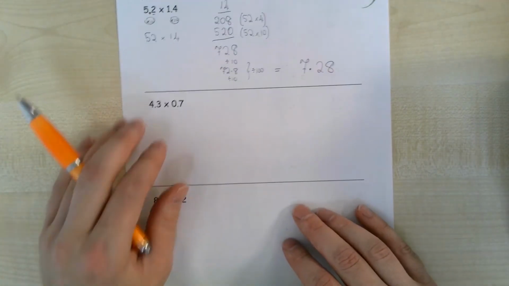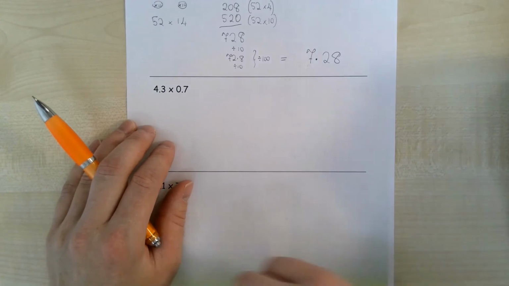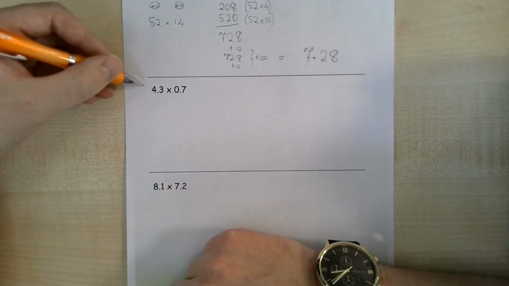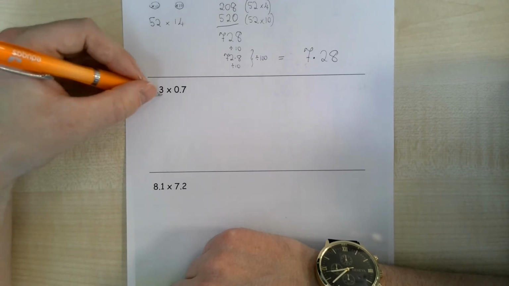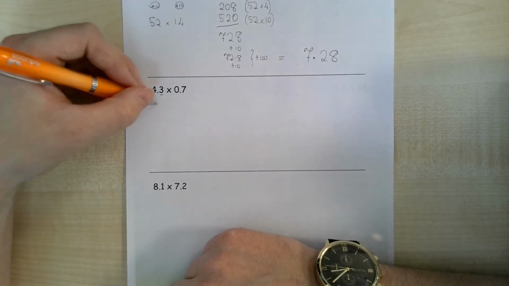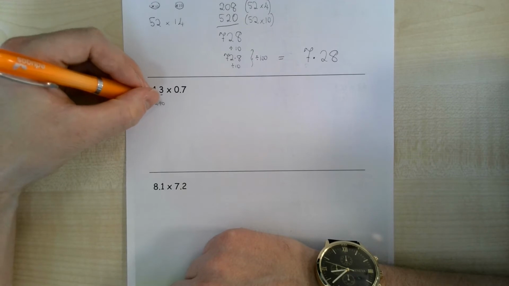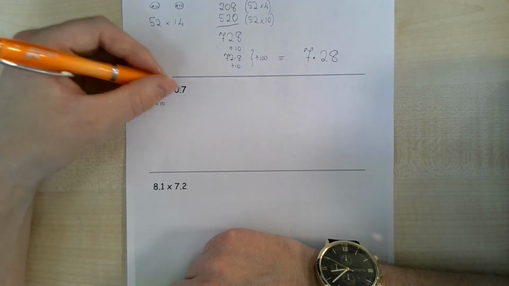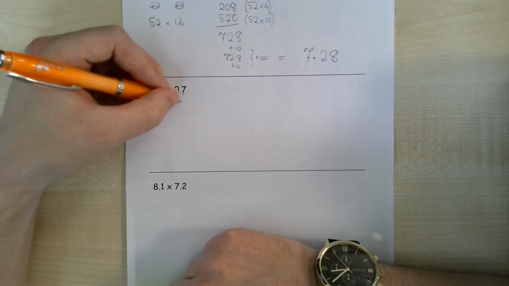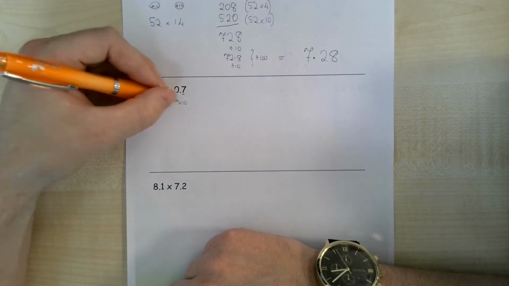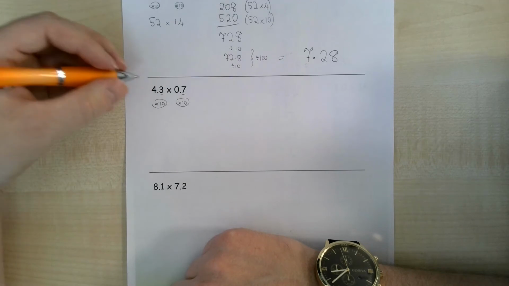So on this next one, we are again looking to change both numbers into integers. 4.3, one digit after the decimal point, so I will only multiply it by 10. And again the 0.7, only one digit after the decimal point, so I will only multiply it by 10. But again that needs to be reversed later.